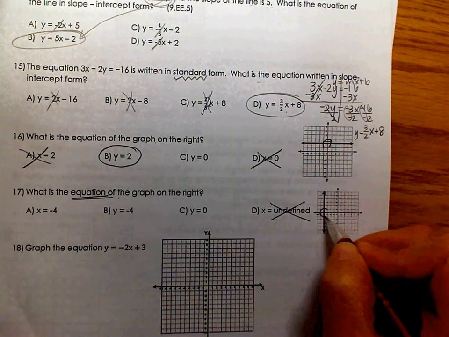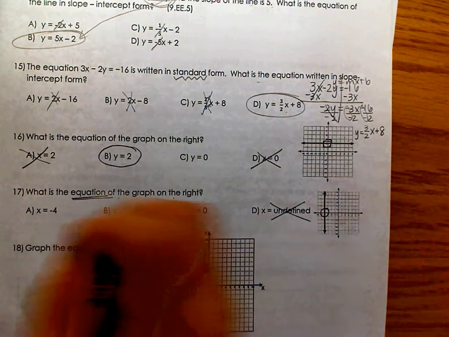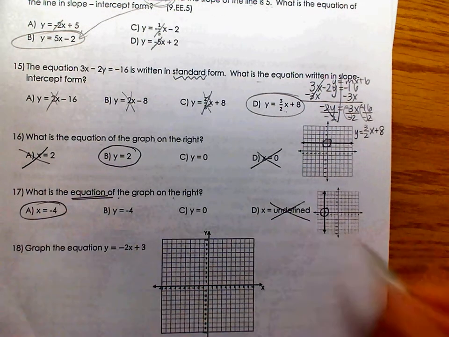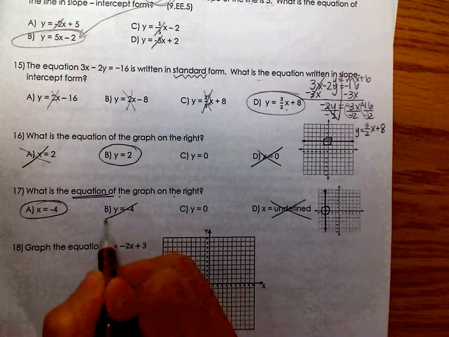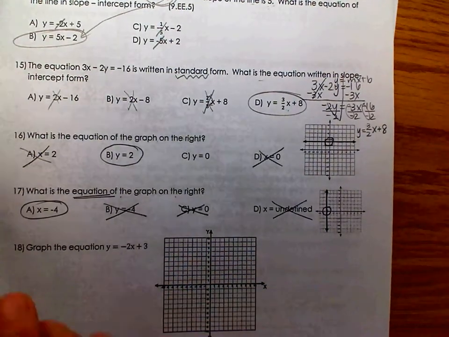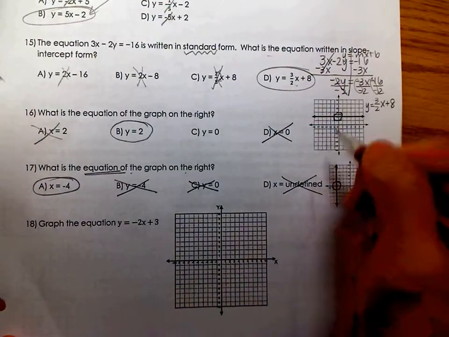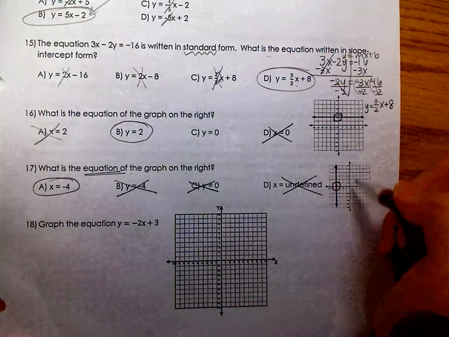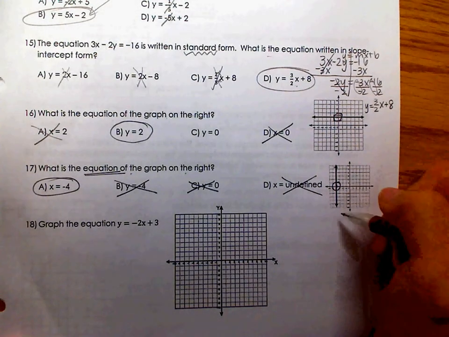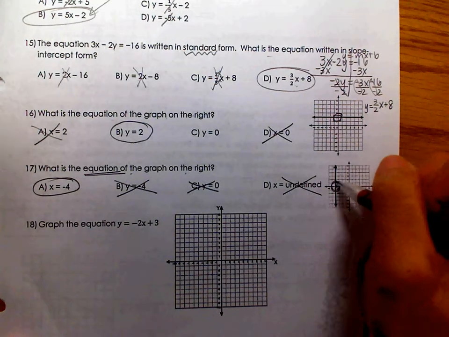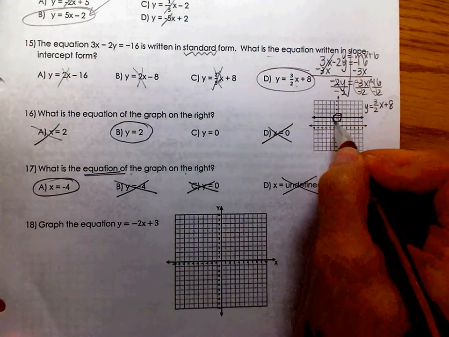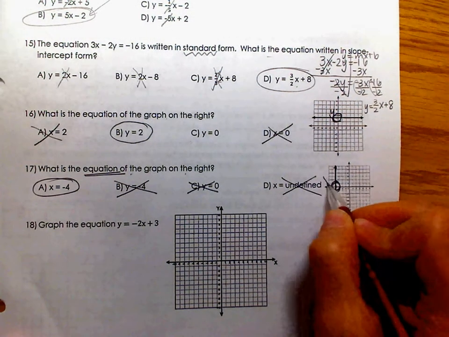Since it crosses the x-axis, we're going to say x equals negative 4 because that's where it's crossing the x-axis. It doesn't cross the y-axis at all, so it can't be those. I know it's parallel to the y-axis, but that's not what you need to base your answer on. It's about where it crosses. What axis does it cross? Like here it crossed the y-axis. This one crossed the x-axis.